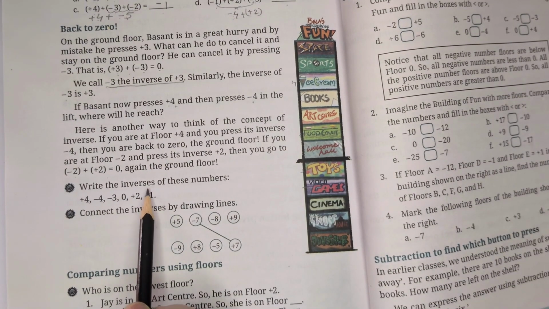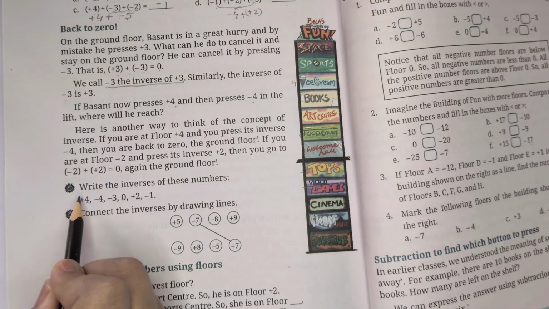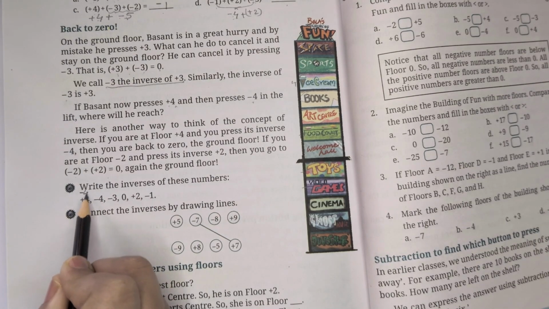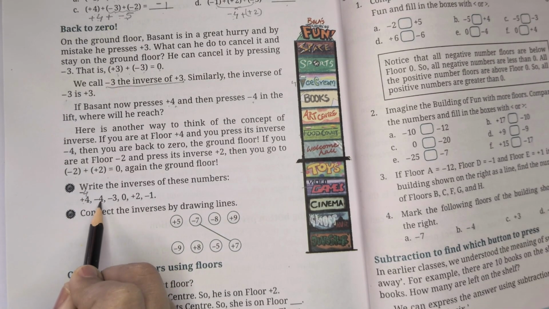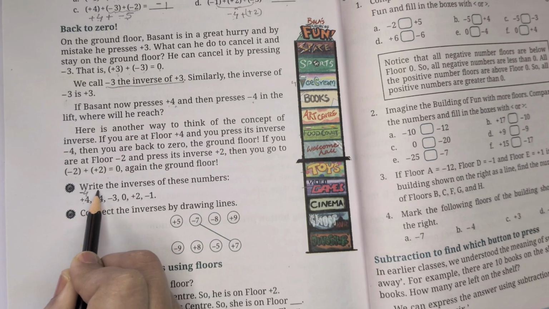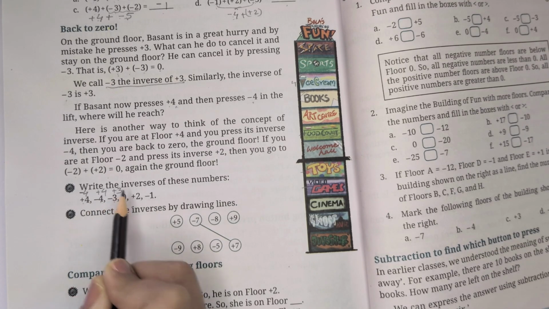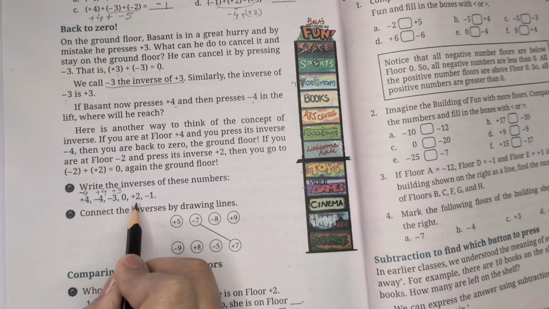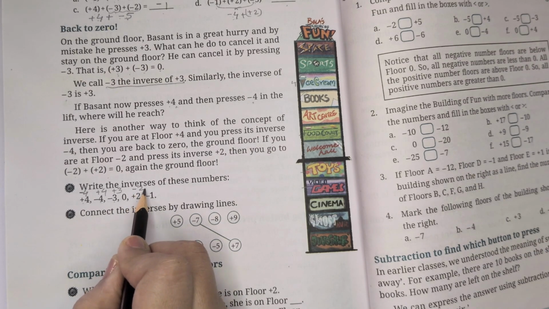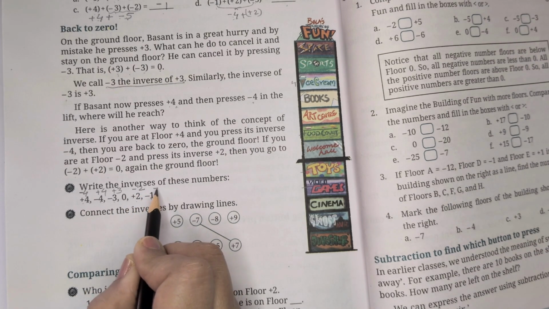Here write the inverse of these numbers. +4, that will come -4. +4 and -4, 0. For -4, inverse of that is +4. -3 plus 3, 0, 0 itself. +2, -2. -1, +1.